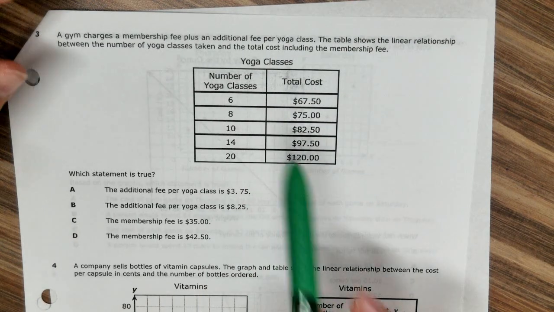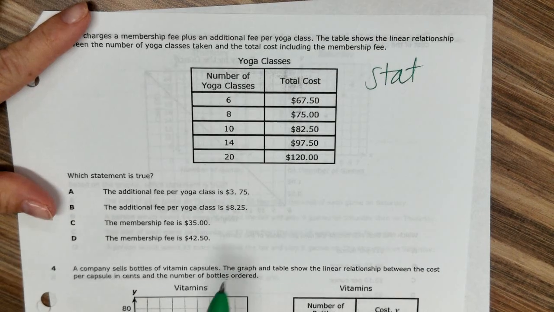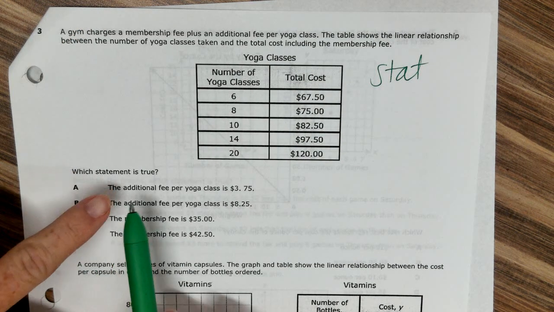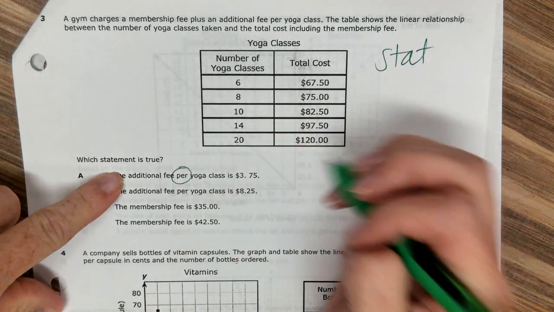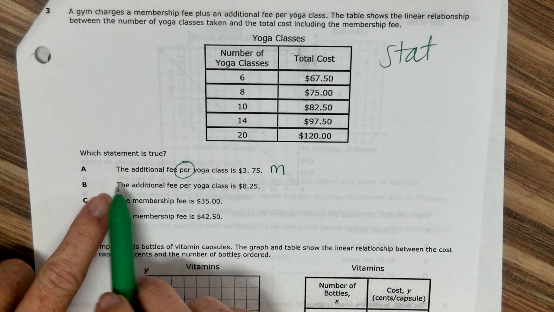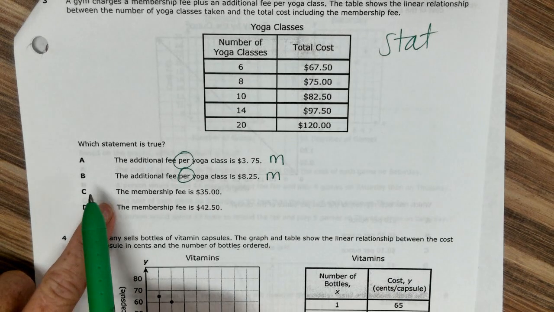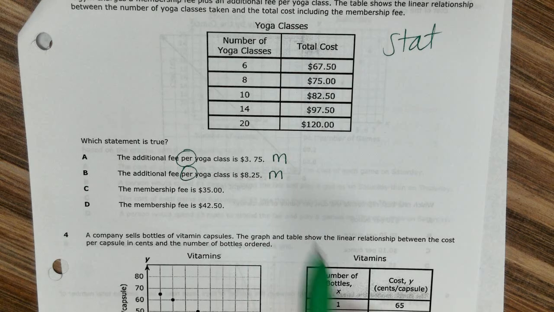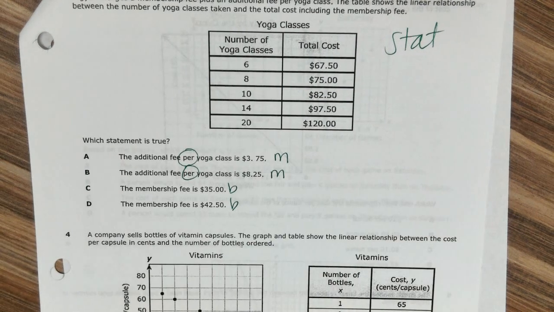When it gives you a table, what are you going to use? Stat. But you had to interpret the answer choices. Everybody look at choice A. What was the clue word? That means it was solving for slope, which is M. Look at B. What's the clue word? That means it was solving for slope, which is M. C said the membership fee is $35. Is that a one-time fee? That's the y-intercept. So is this.